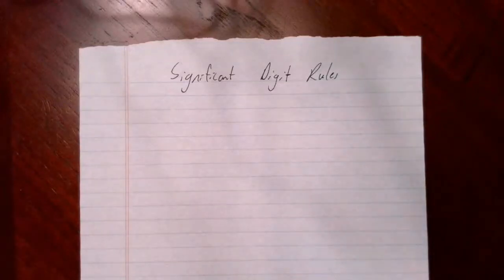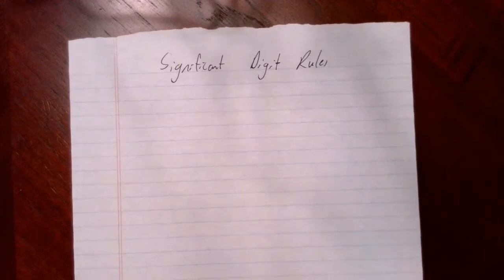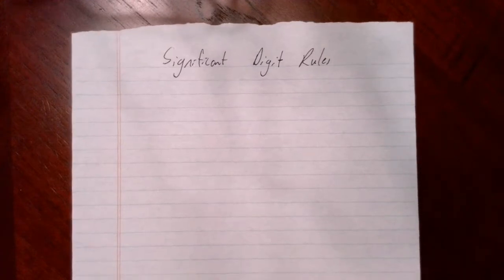Alright, so we already learned what significant digits or significant figures are. We know that they are all the numbers that we're sure about in a measurement plus one estimate. So now we want to talk about how we use these in calculations. First, what are the rules for determining how many significant digits there are, and second, how do we apply that when we do calculations.